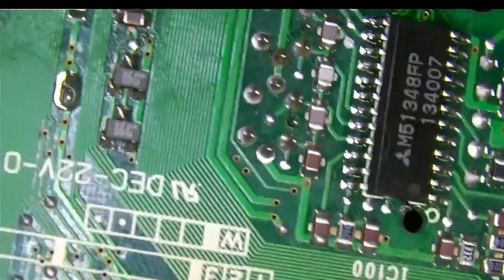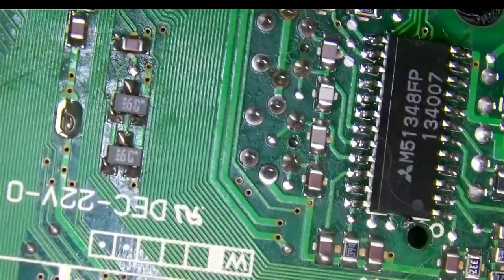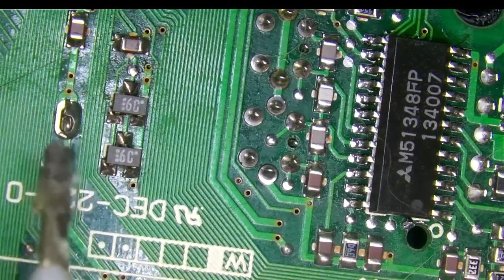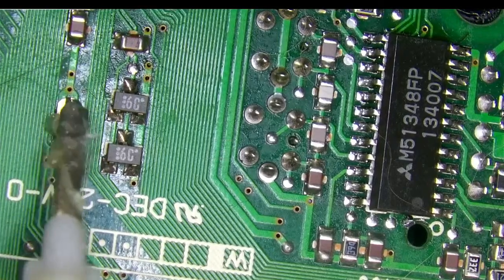I don't think there's more than 3 spots. I'm just doing a quick scan. I was pretty sure it was just those 3. No, wait. Is that one in the middle? Yeah. Okay, there's one right there in the middle. So we'll go and we'll hit that up. Just a little bit of flux.